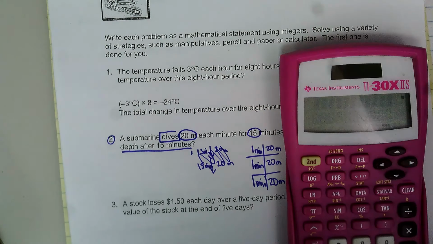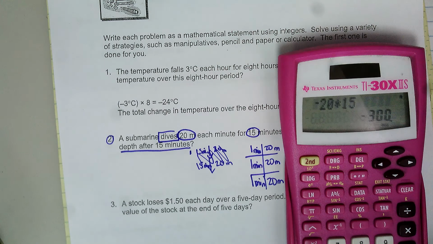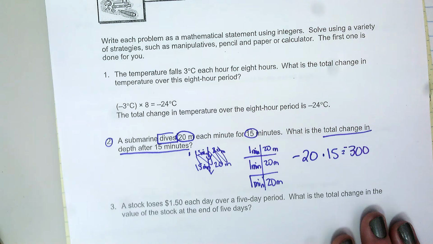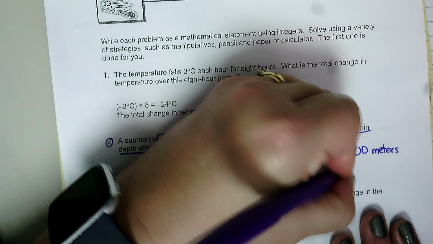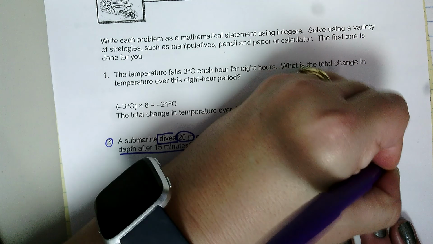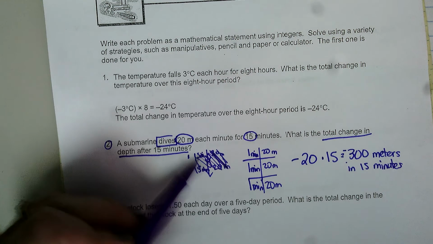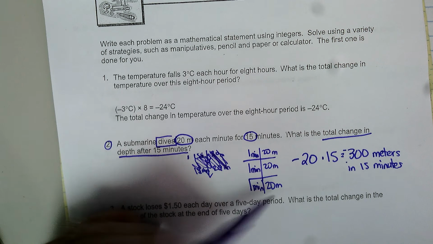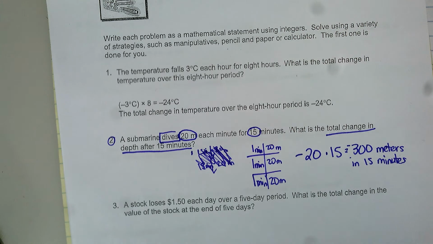So now I just multiply negative 20 times 15, and that's going to give me negative 300 meters in 15 minutes. Okay? So ignore that one. I was wrong on that one at the very beginning. So it's 1 minute's 20 meters, another minute's 20 meters, another minute's 20 meters. So if we did that 15 times, we would count our 20s and we would get 300.